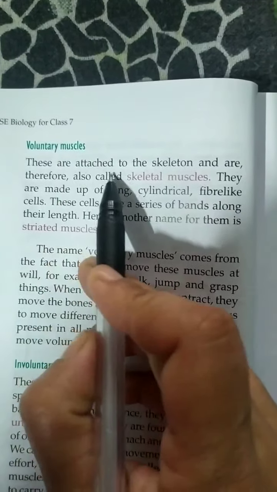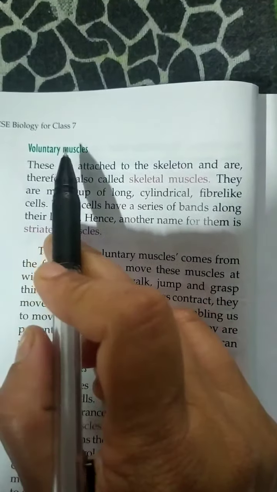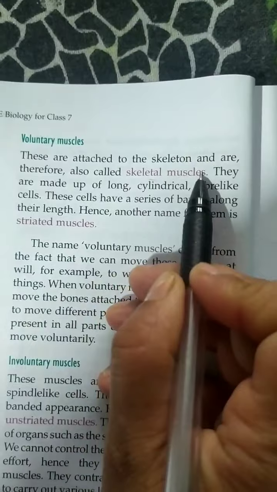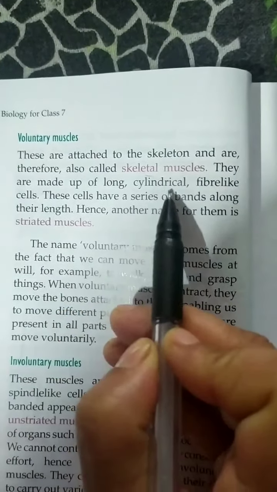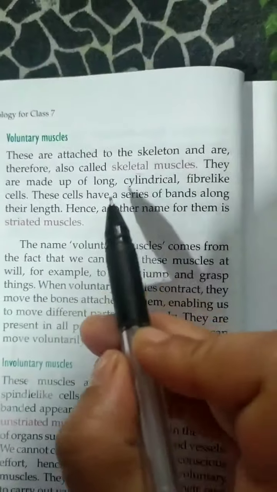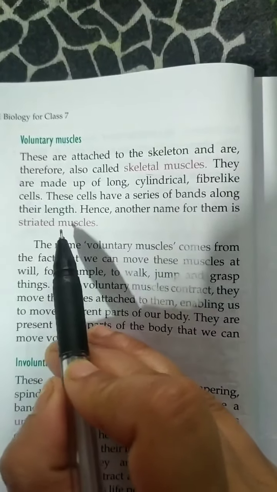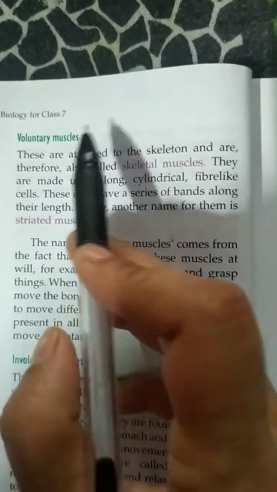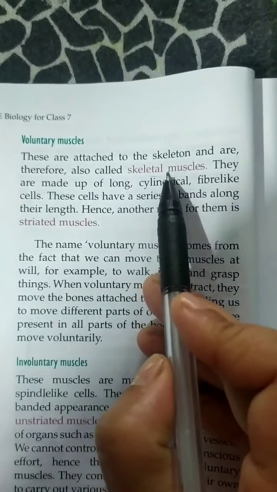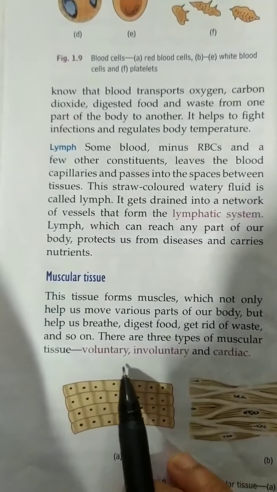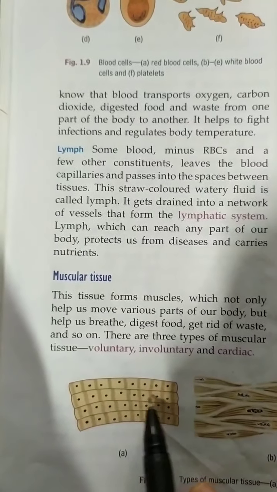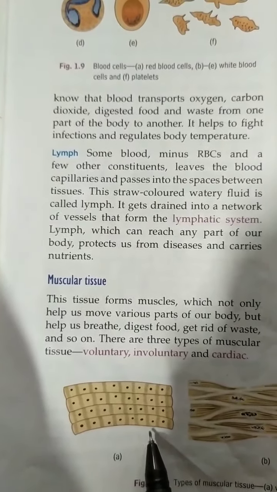Voluntary muscles are attached to the skeleton, so they are also known as the skeleton muscles, and they are made up of long cylindrical fiber-like cells and have a series of bands along their length, so they are also known as the striated muscles. So voluntary muscles can be named as skeleton muscle or striated muscles. You can see in the diagram also they have a series of bands along their length.